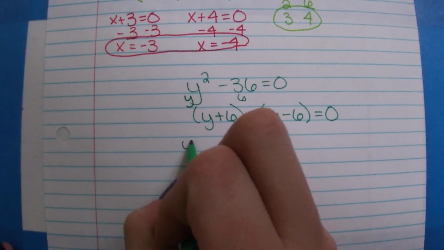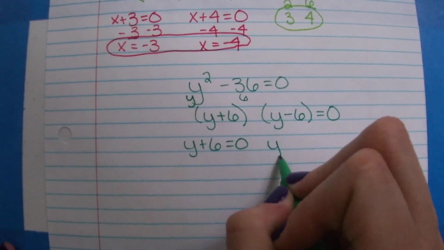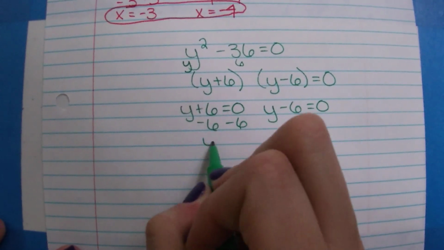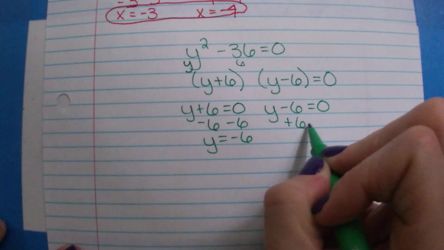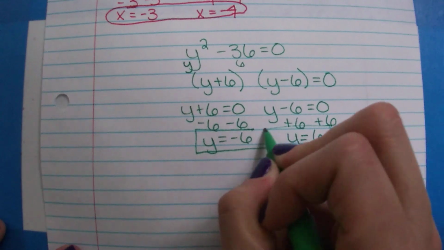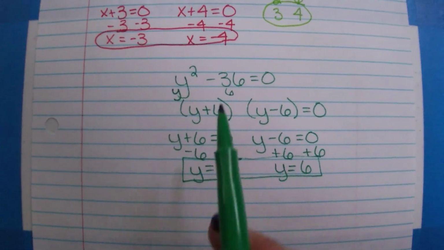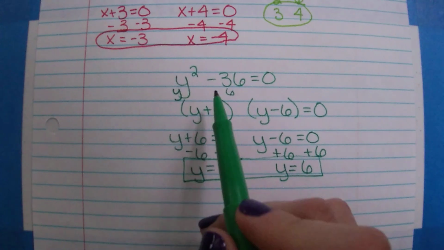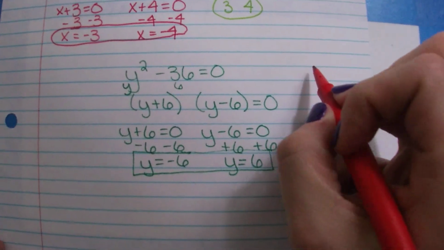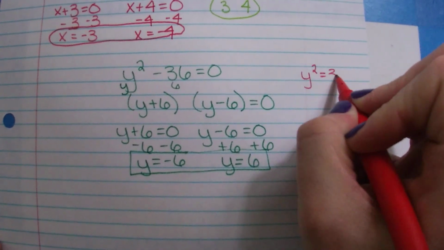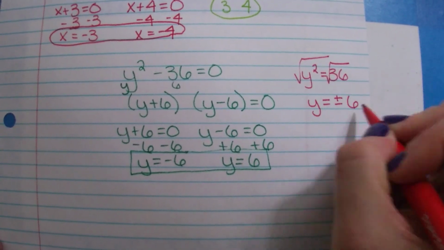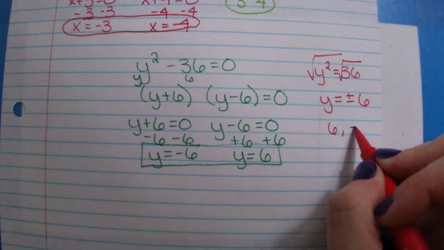And now we can set both of those equal to 0 and solve those each individually. And so we'll get y equals negative 6 and y equals positive 6. And then some of my students will say, but Mrs. McKinney, can't I just do what you taught me yesterday and add that 36 to the other side, right? Can I just add that 36 and go to y squared equals 36 and then take the square root and say y equals plus or minus 6, right? Which is the same thing as a 6 and a negative 6.